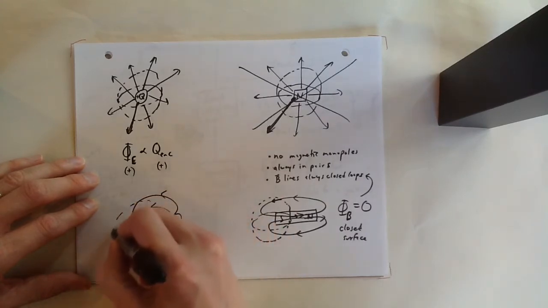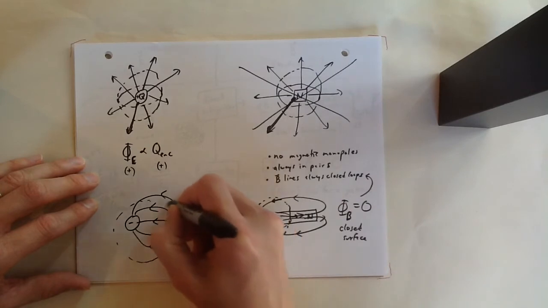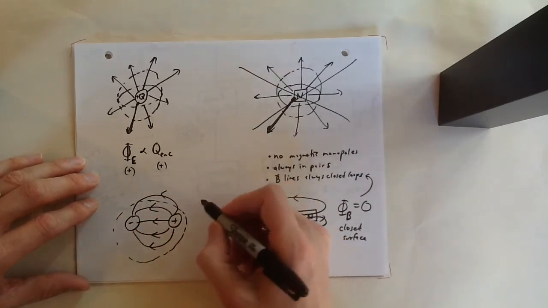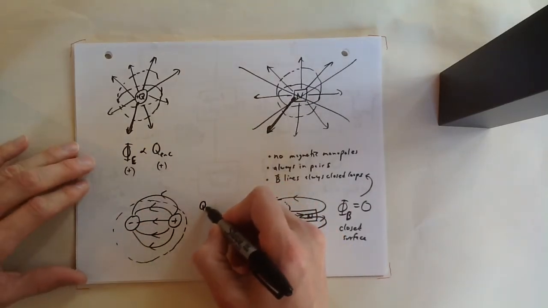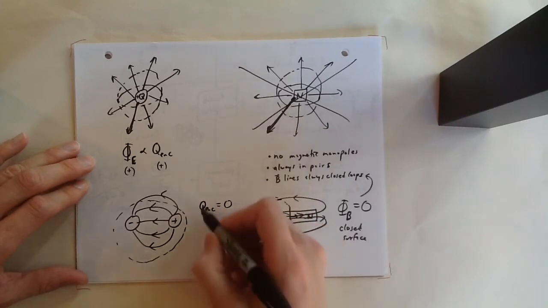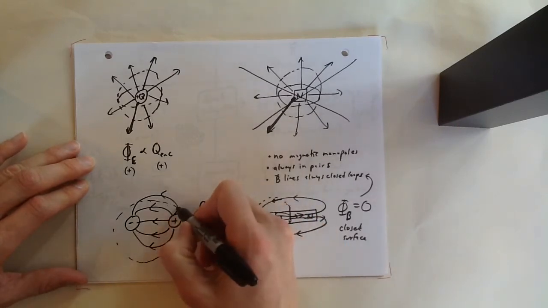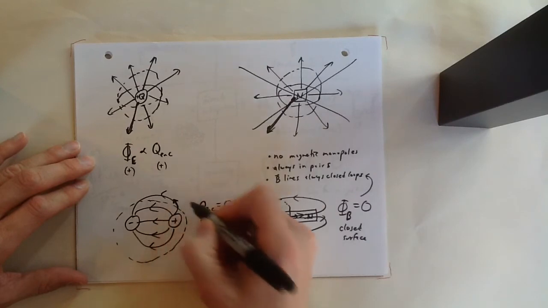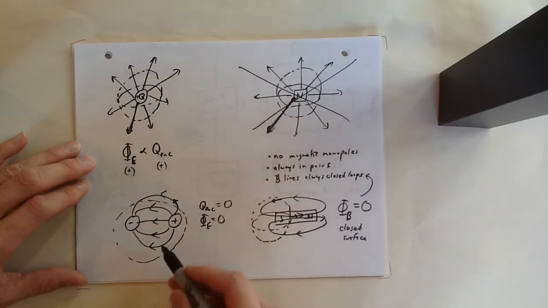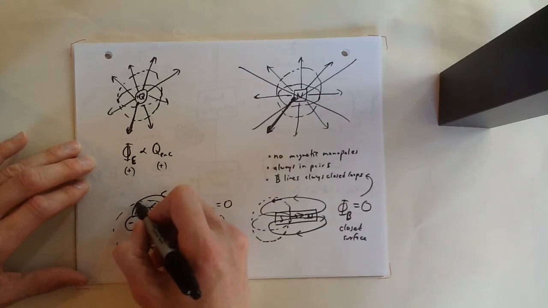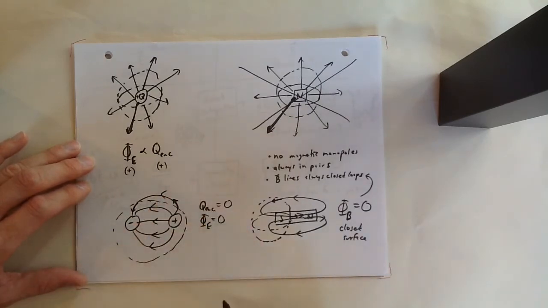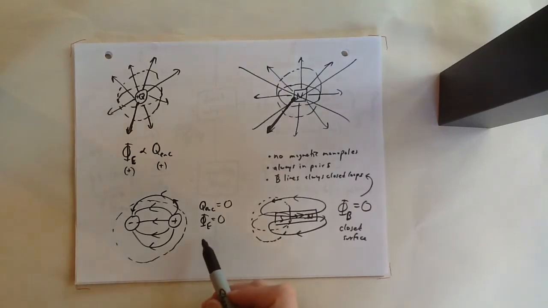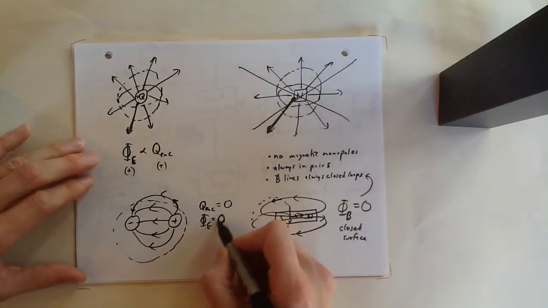If you threw in a Gaussian surface here and enclosed both of them, well then Q enclosed would be 0, and the electric flux would be 0, because when you did this integration across a closed surface, every field line that came out and contributed positive flux, there'd be one on its way in that contributed negative. And that's where we would get 0 flux here.